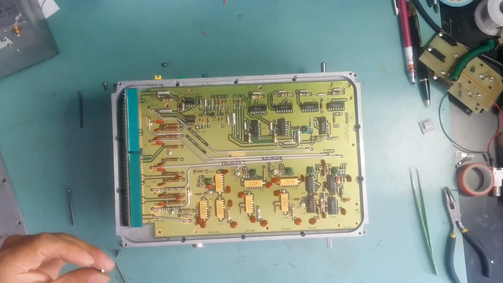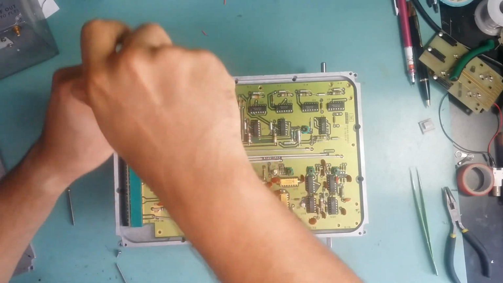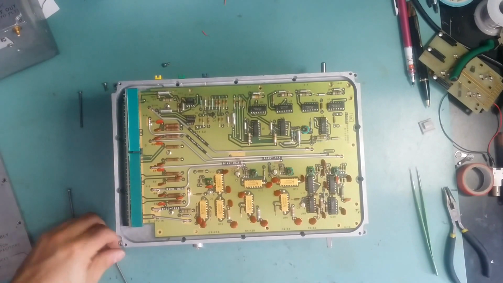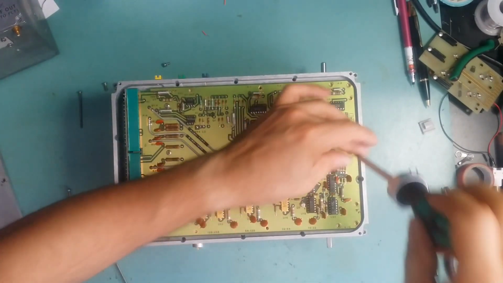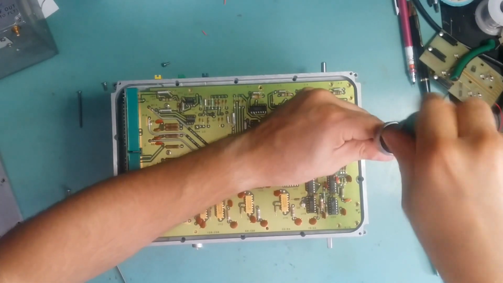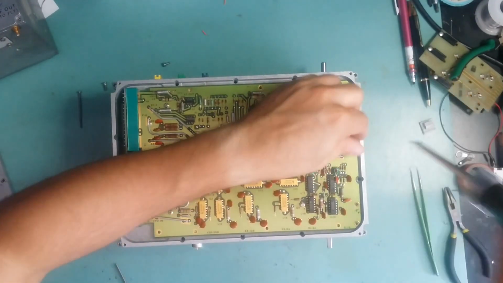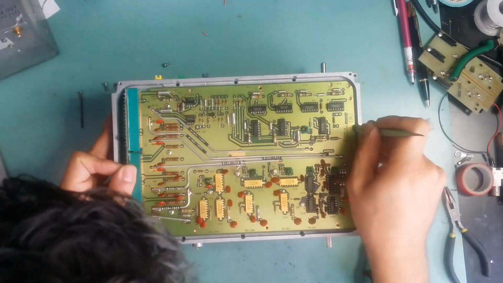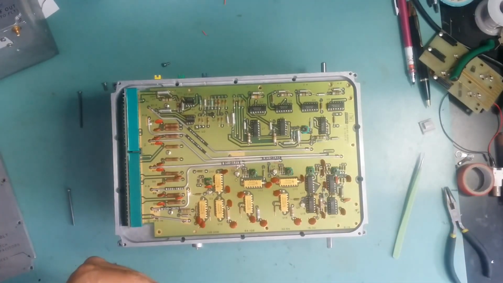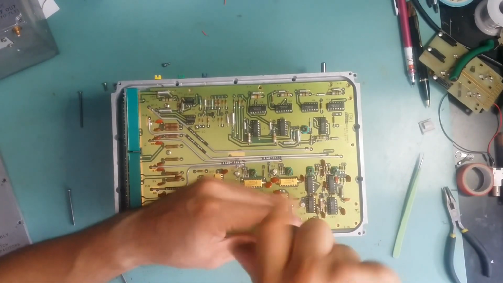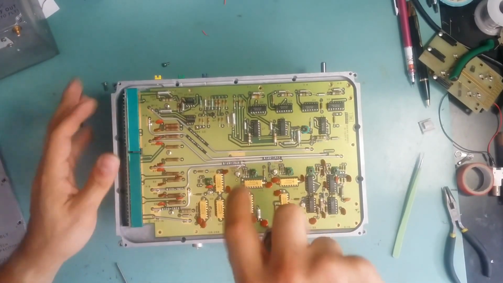Now I've tested all individual parts of this and they're all working okay. This takes plus or minus 5.2 and it's got a ground. Doesn't go here. There we go.